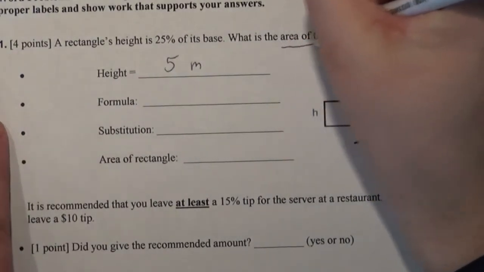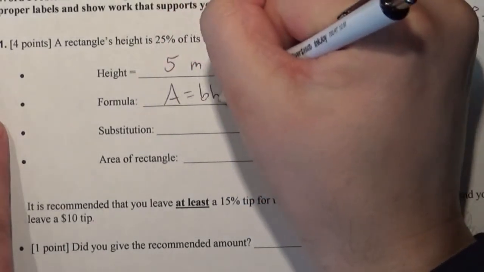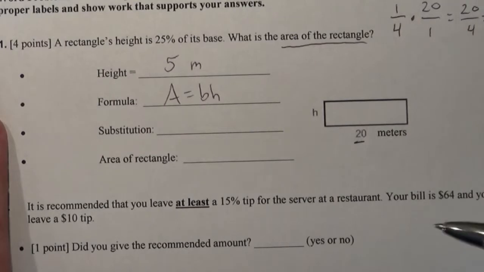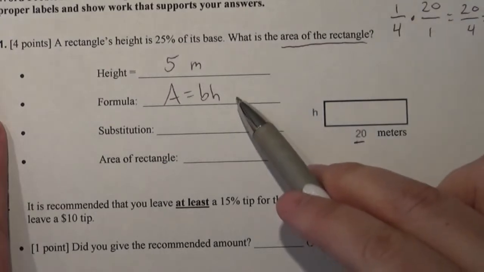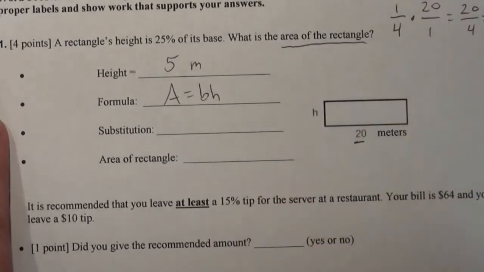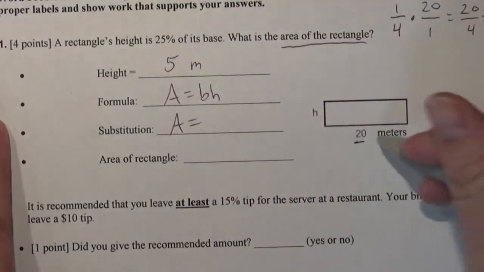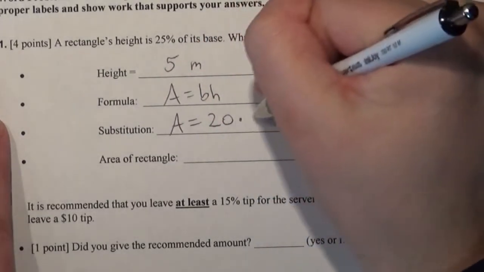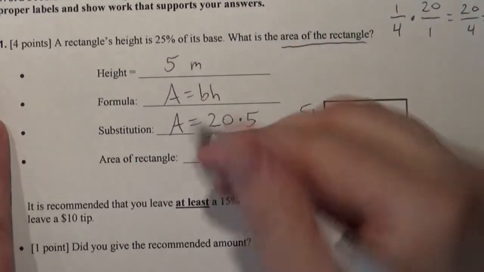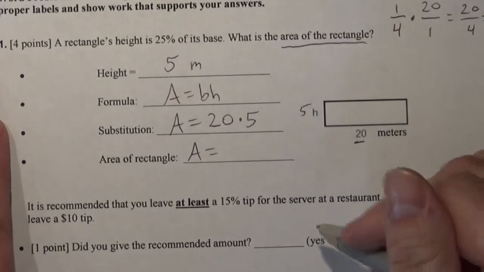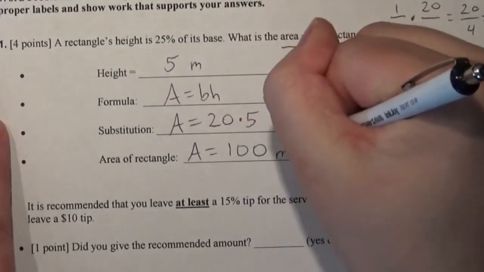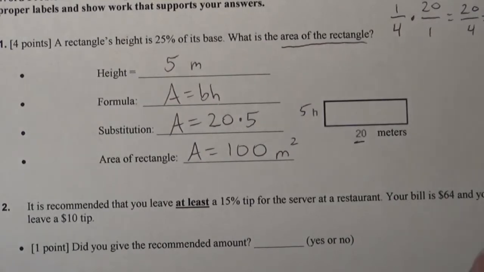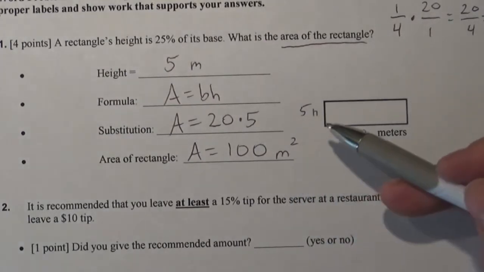My formula to find the area of a rectangle is area equals base times height. That's a formula that we should just know and have memorized. So there's nothing really stopping us there. If you don't know that already, know it for your test. When it says substitution, I'm going to take out my base and my height and plug that in. So I have area equals base is 20 times my height, which I know is 5 because I figured that out up top. So now I have the area of the rectangle, which is just going to be area equals 20 times 5. Well, 20 times 5 is going to be 100. And my label for area is always going to be square units. In this case, it's meters squared.